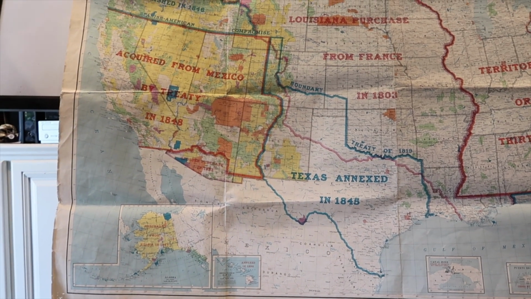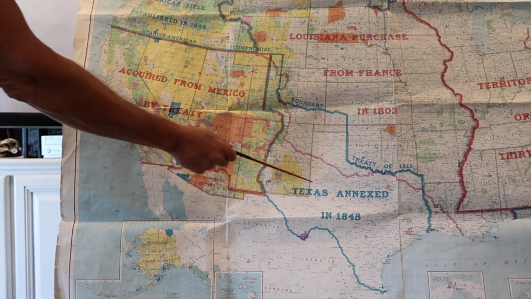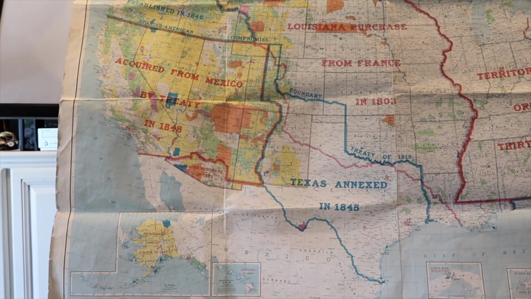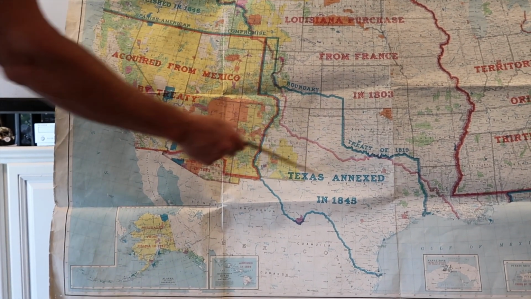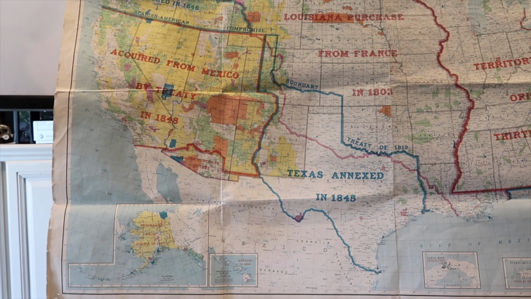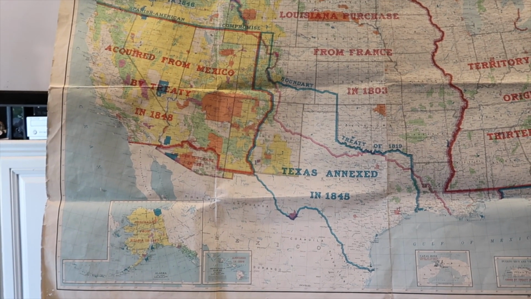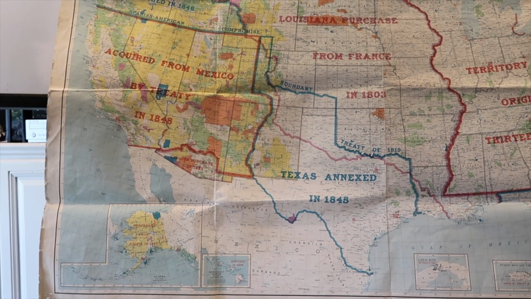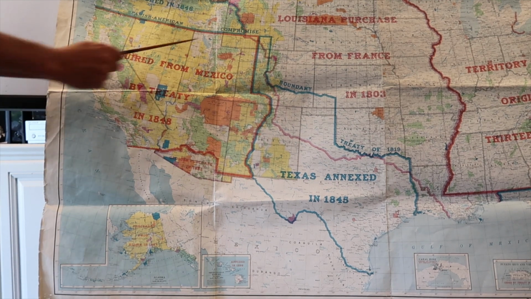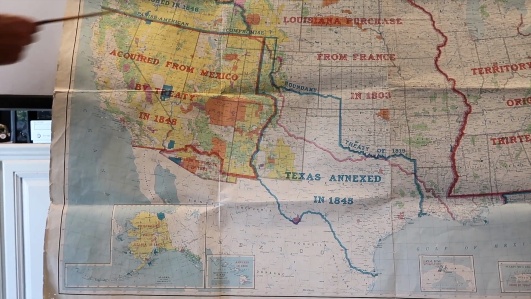If you added Texas to the land that was acquired by this war, because technically there were a lot of disputes about Texas that were settled by this war with Mexico, called the Mexican-American War, if you add all that land together, it is bigger than the Louisiana Purchase.